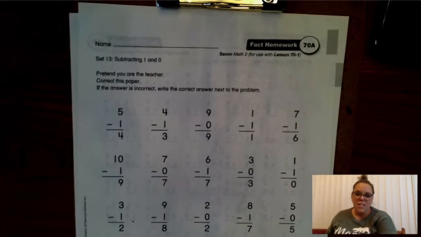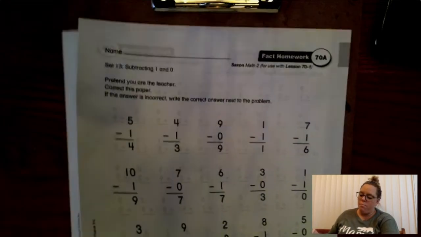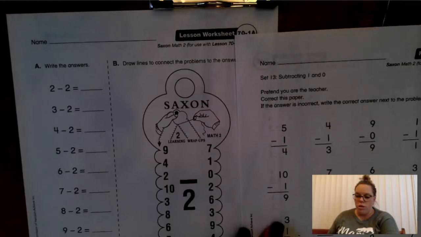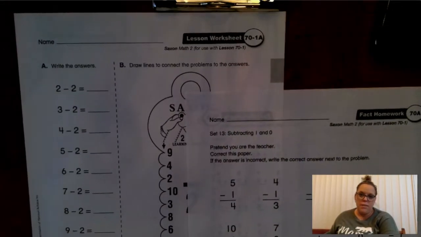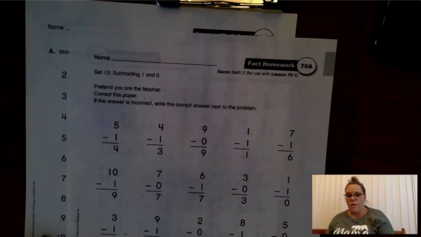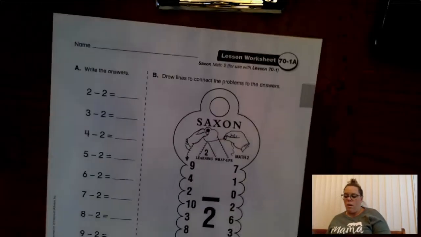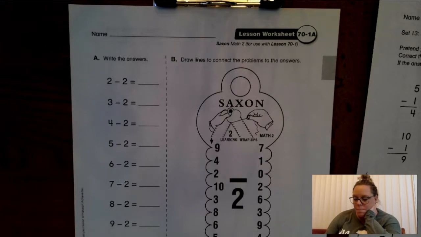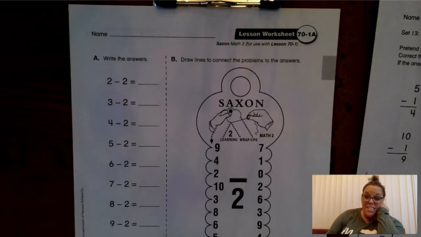Hello, first grade. Today for the math facts portion of your day, you have two sheets. There's a lesson worksheet 70-1, and there is a fact homework sheet as well. We're going to start with the lesson worksheet 70-1A. Now, I've given these to you a couple of times now, and I realize I didn't do a very good job explaining this to you, so I want to do that today.